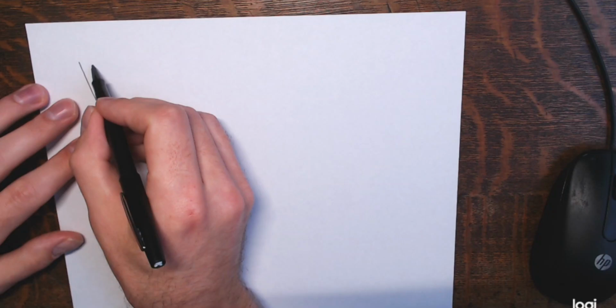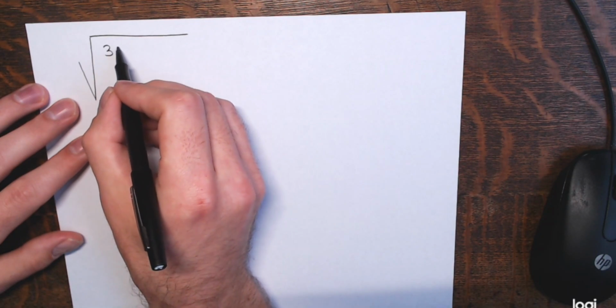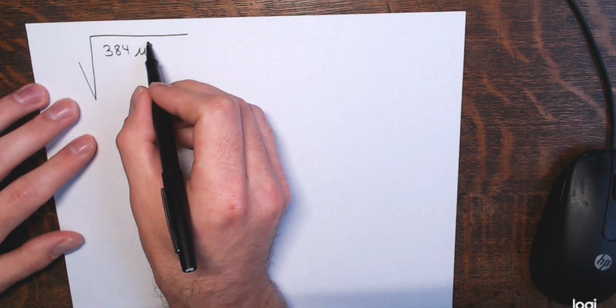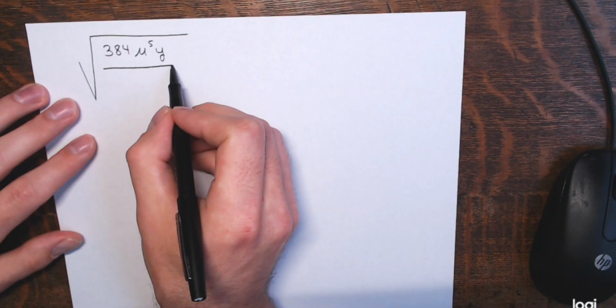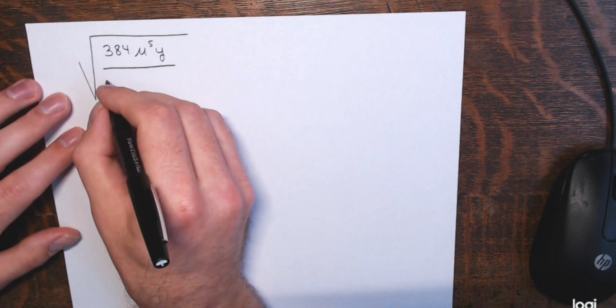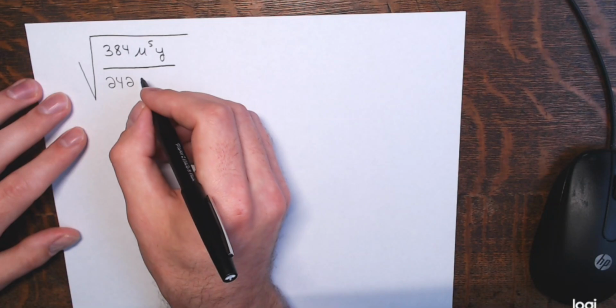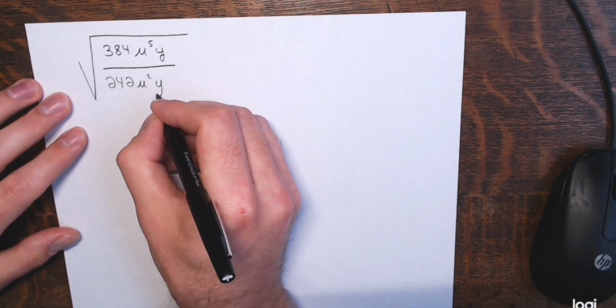So I've got a square root of 384 u to the 5th times y in the numerator, and then 242, which we saw in the last example, times u squared times y to the 13th.